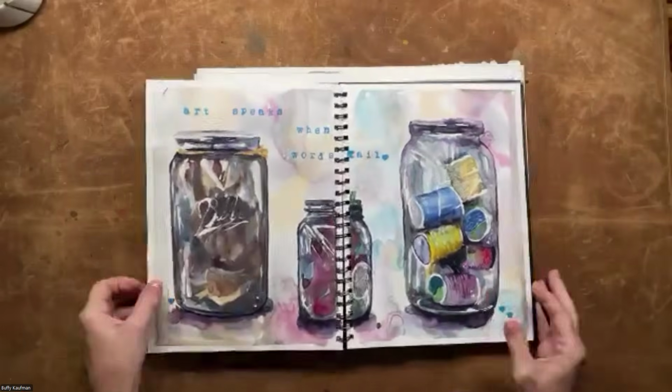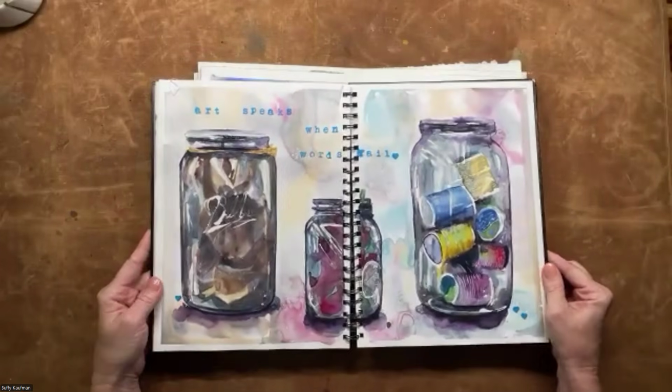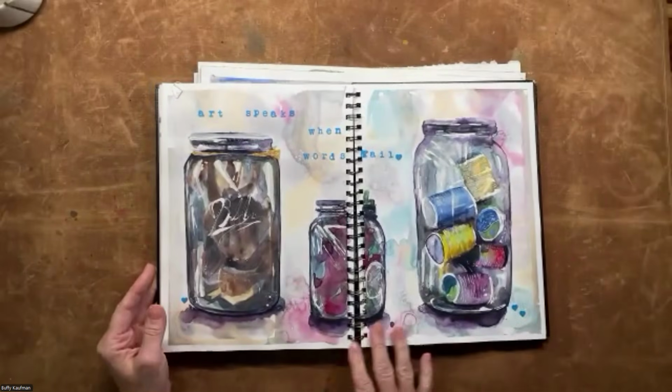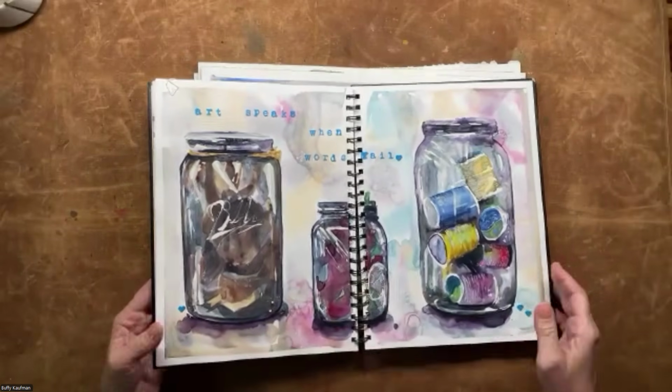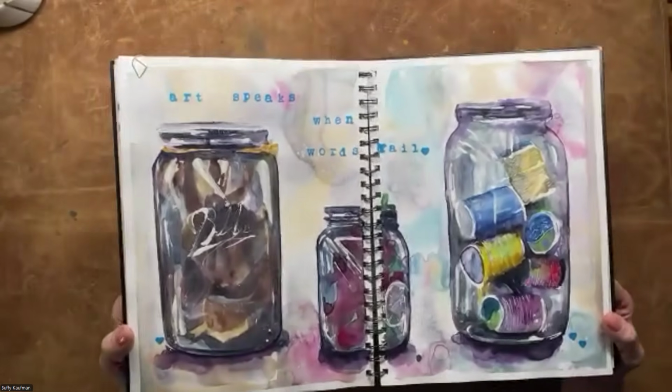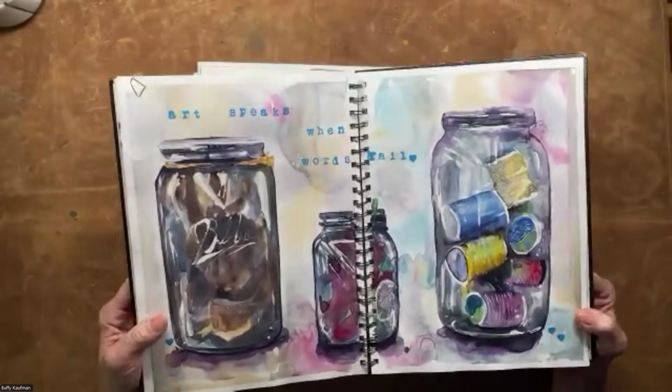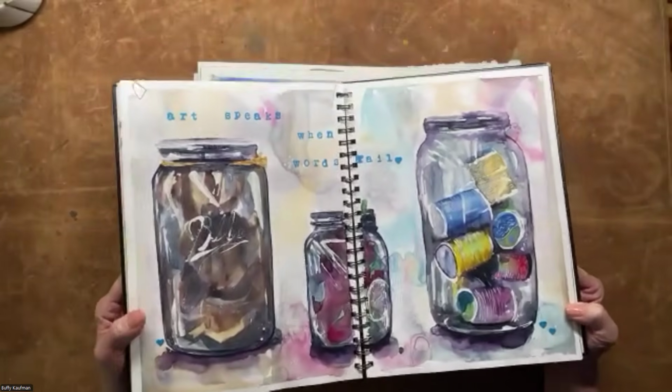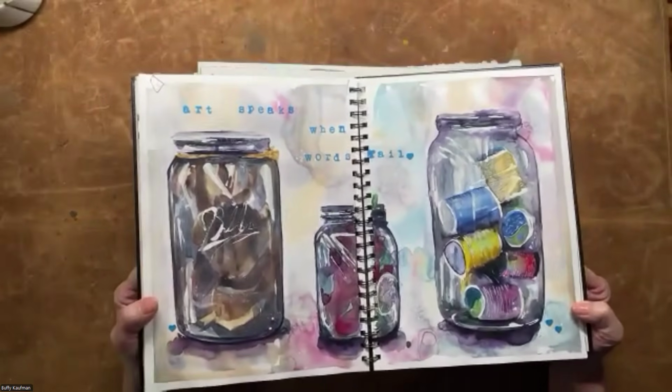And then here is again me trying to make glass, but it doesn't mean that you have to be hyper realistic. You can do it in your style. However you paint anything else, you paint glass that way too.